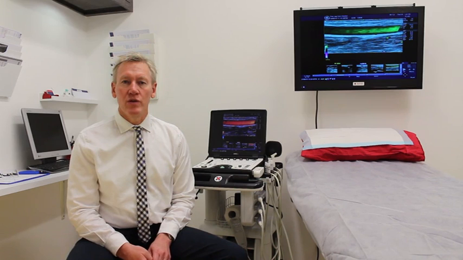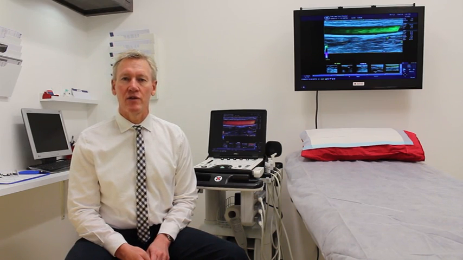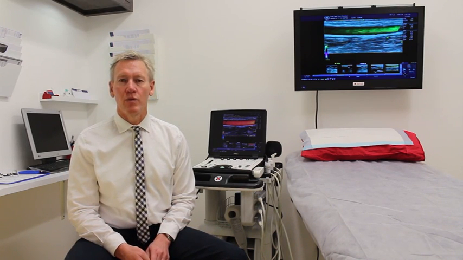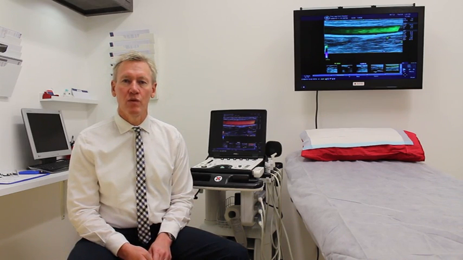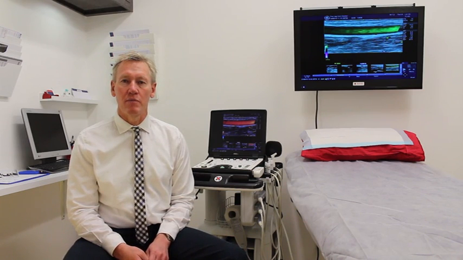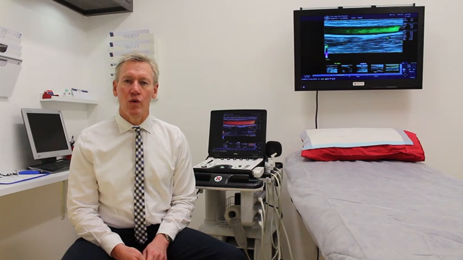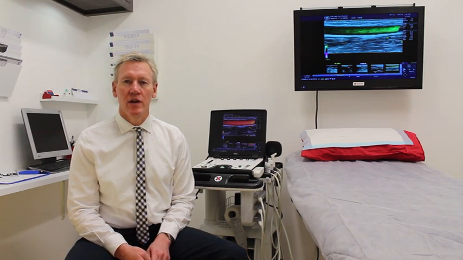So initially we use ultrasound to do a complete mapping of the venous system in a patient's leg. We look at the superficial veins and we look at the deep veins. The deep veins are the veins that do most of the work in clearing the used blood out of the leg and returning it back to the heart. This occurs when you walk. Your calf muscles contract and compress the deep veins and push the blood up.